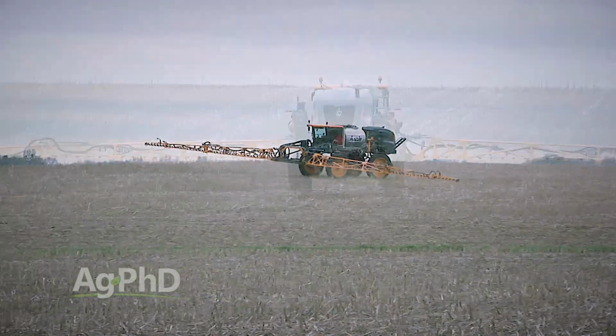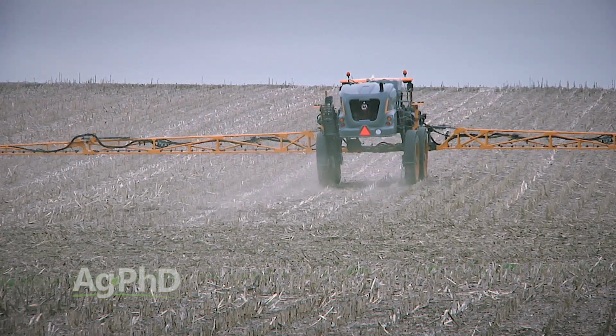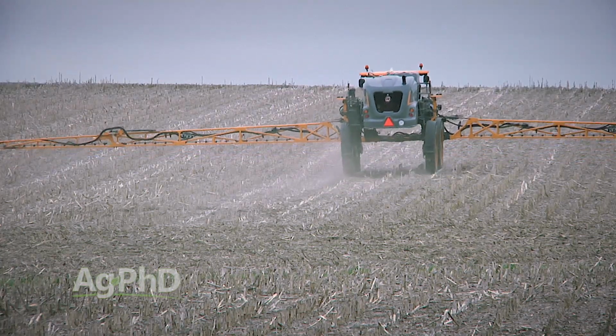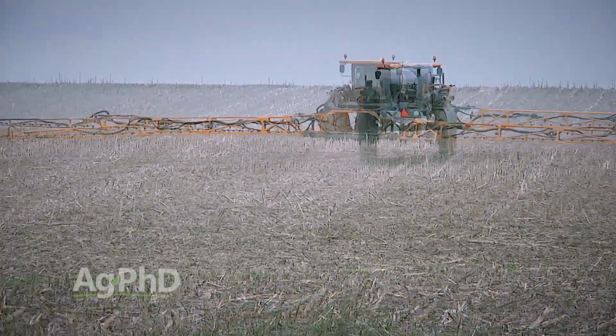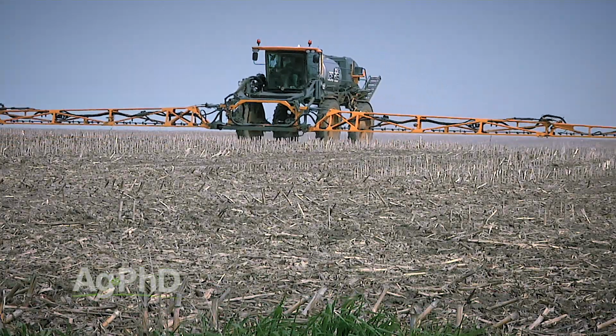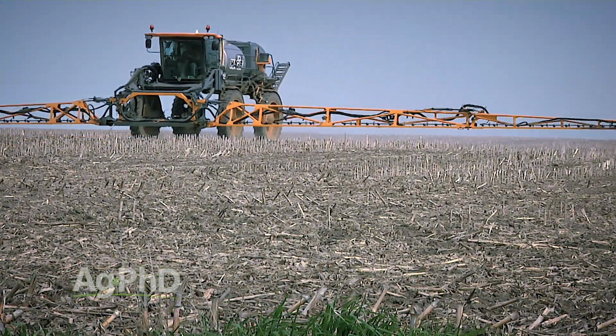But unfortunately, we've got a lot of weed problems now, so many people are saying, you know what, I'm willing to take a day or two and just shut the combine off and go spray, but how do I really make those fall residual herbicides work? We want to talk about that today.